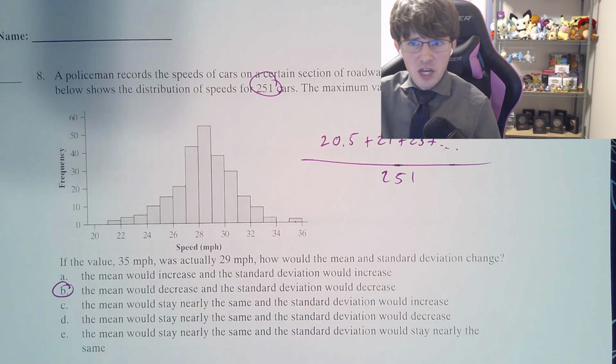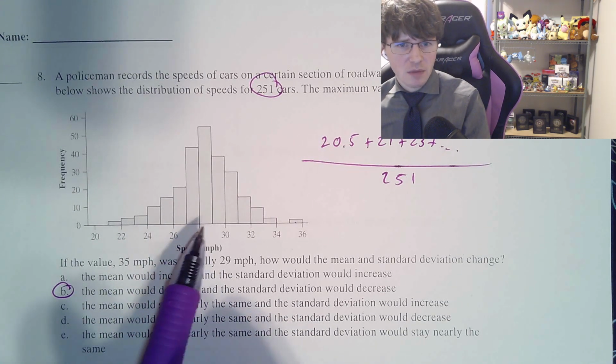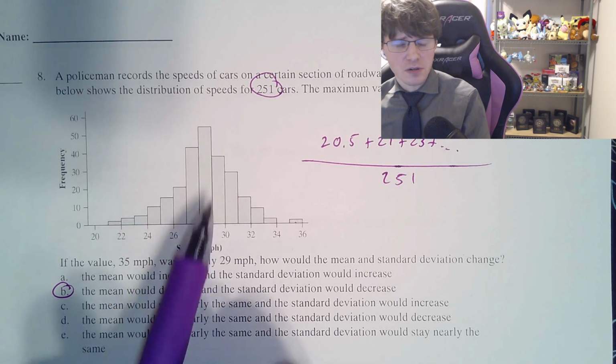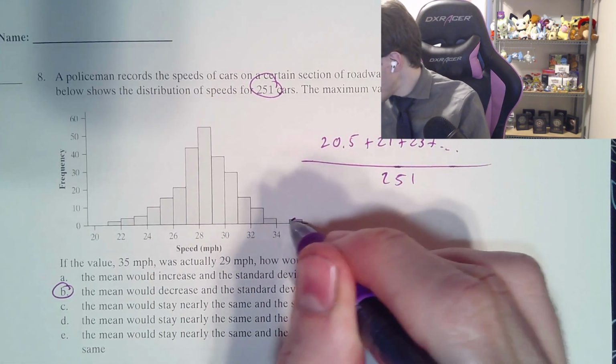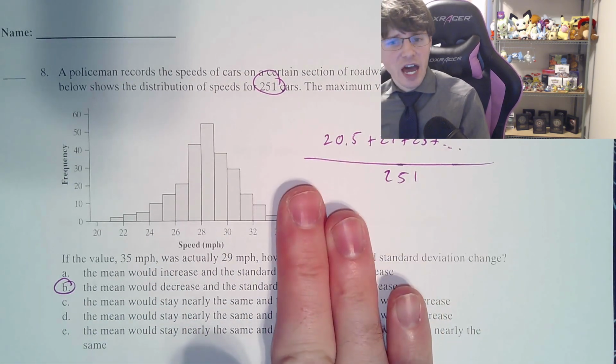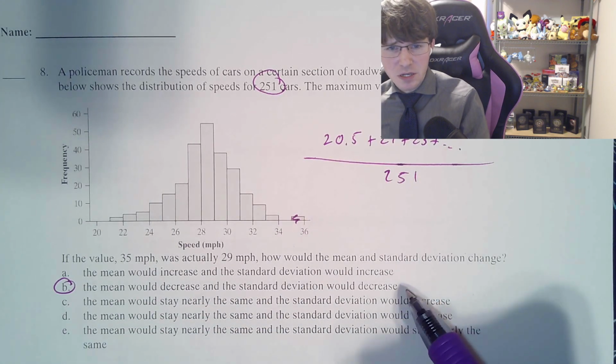A standard deviation is talking about how far away from the center you are. The center of this graph does appear to be about 28, maybe 29, and it's really symmetrical. It's really about finding the mean. So the standard deviation is how far away from the center you are. If the 35 here was taken away, now the average distance between the center and the other values would also decrease. So in this case, it's going to be a decrease.